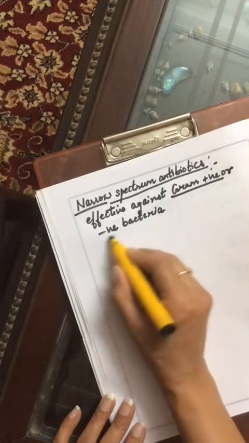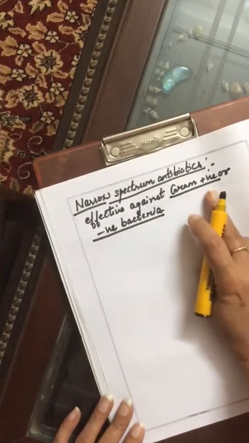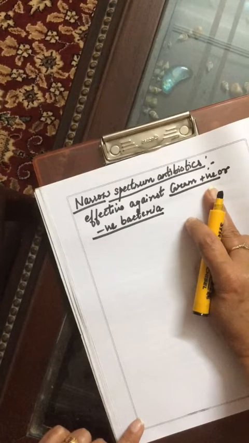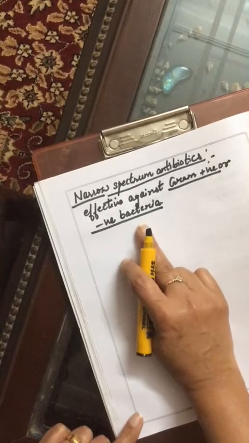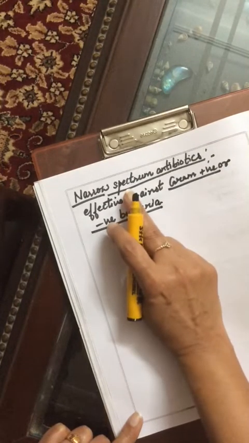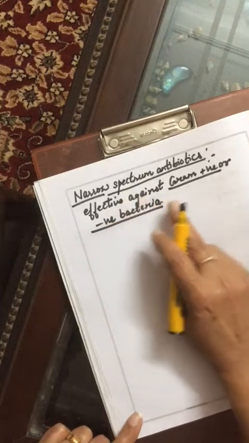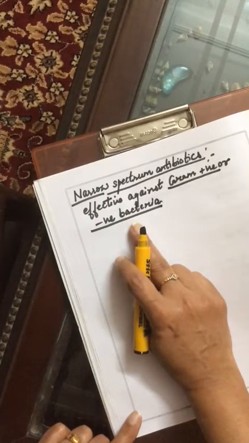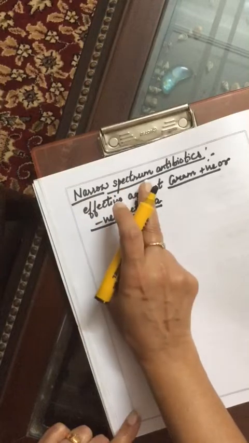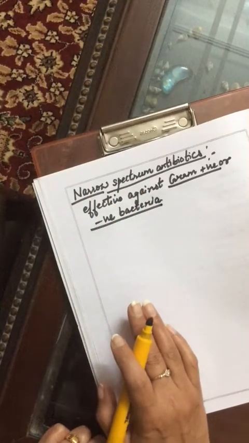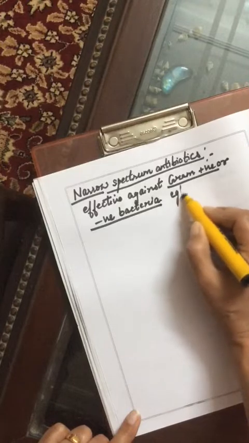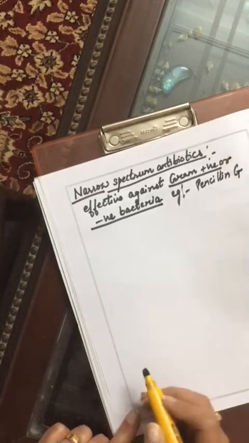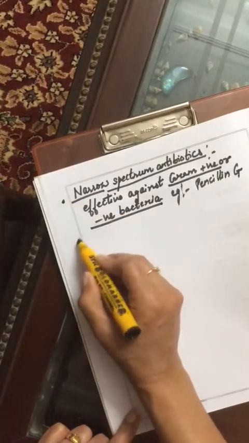Now what are gram positive and gram negative bacteria? Bacteria cause diseases, and these bacteria are of two types, gram positive and gram negative. So those antibiotics which are effective against either gram positive or gram negative bacteria are narrow spectrum. Their spectrum is narrow. An example is penicillin G.